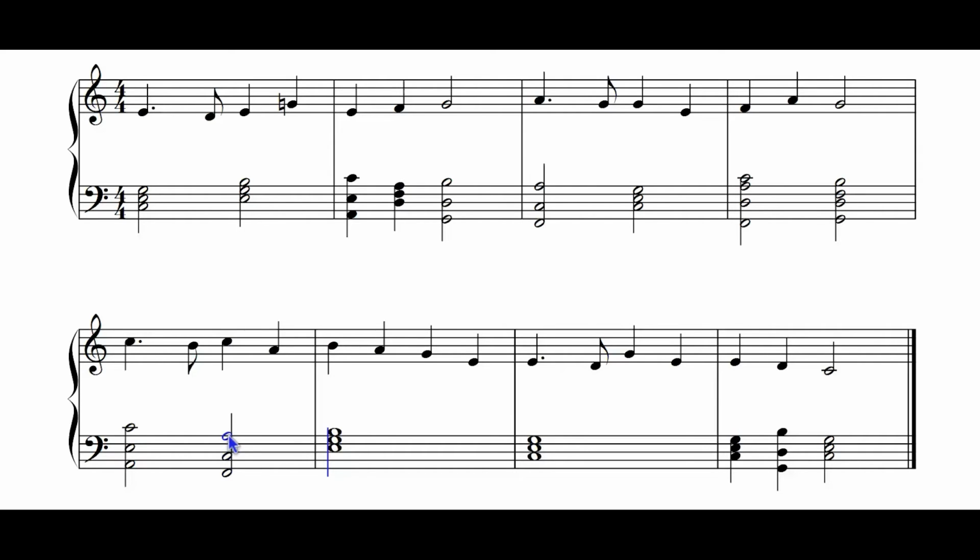Okay, and then I'm going to go from that 4 to the 5 instead of the 3. And then I'm going to bring it to an authentic cadence. This would be an imperfect authentic cadence, but we don't need to worry about that too much.